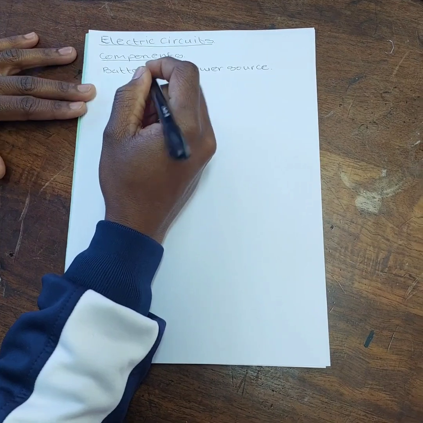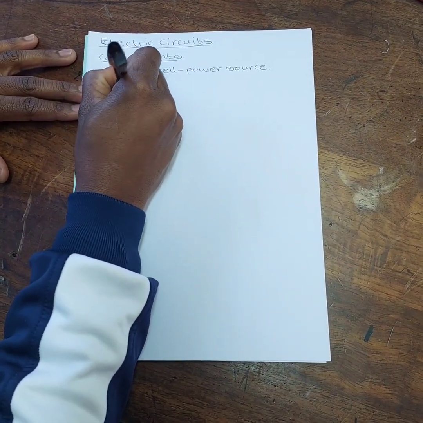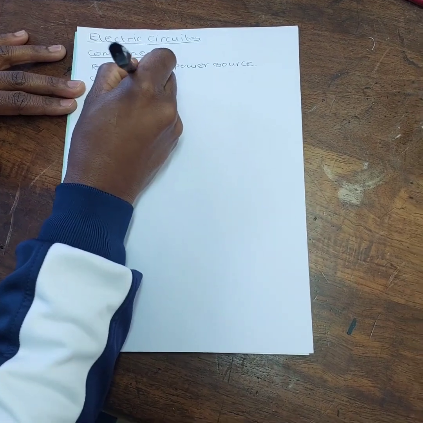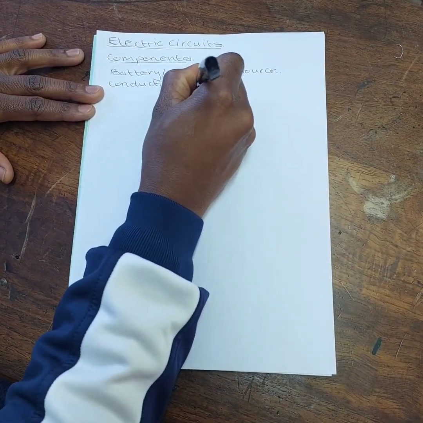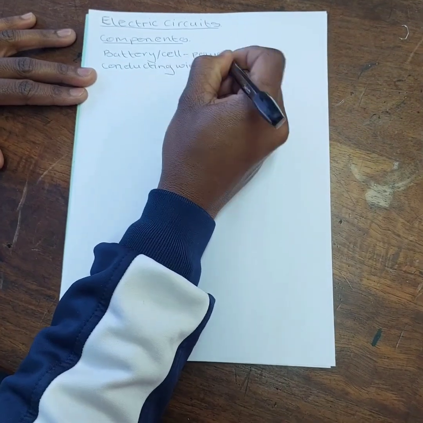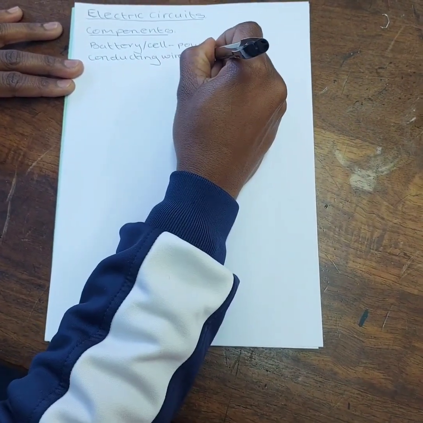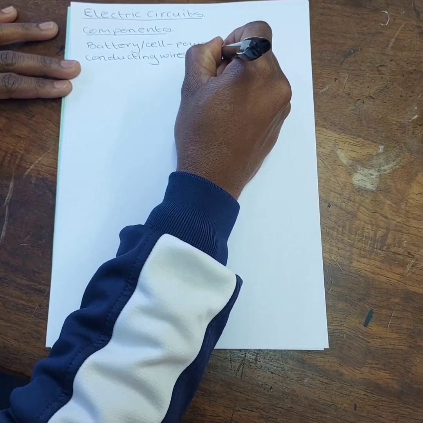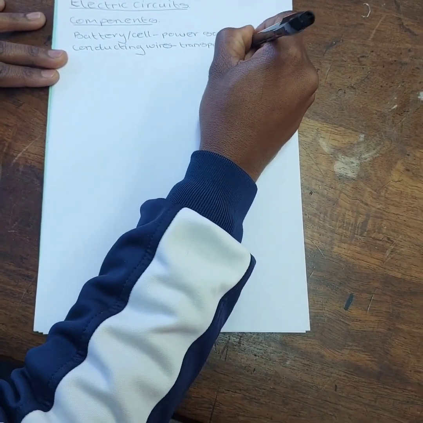And then secondly, we have the conducting or connecting wires. I prefer to use the word conducting wires. These are the wires that transport electricity around. They carry electricity around the circuit.